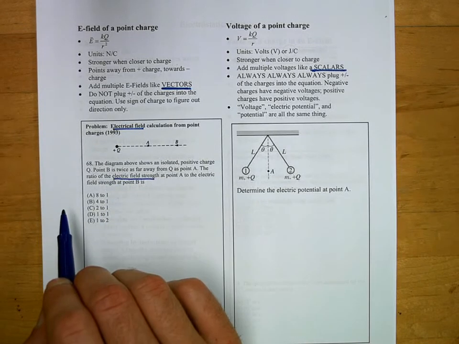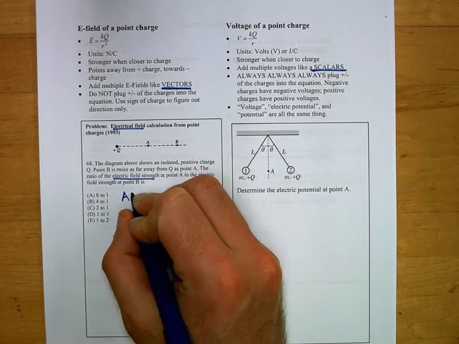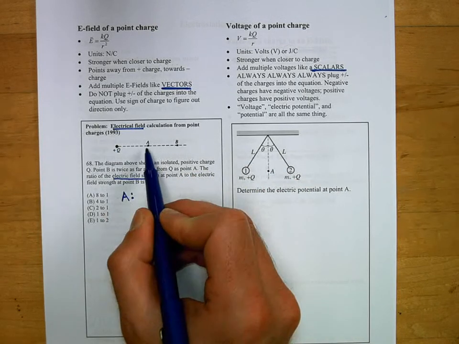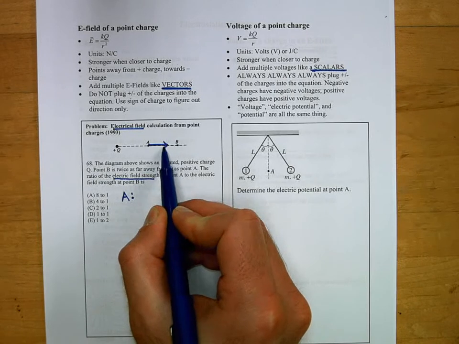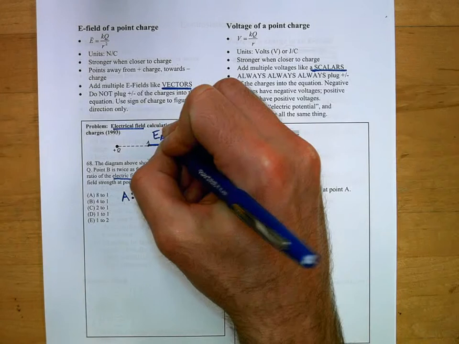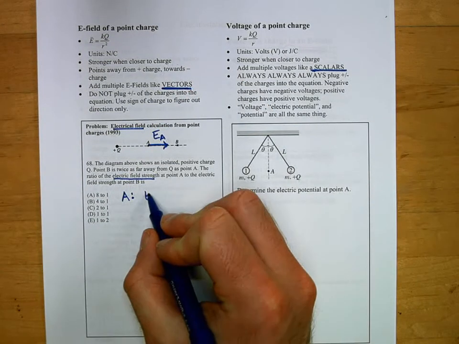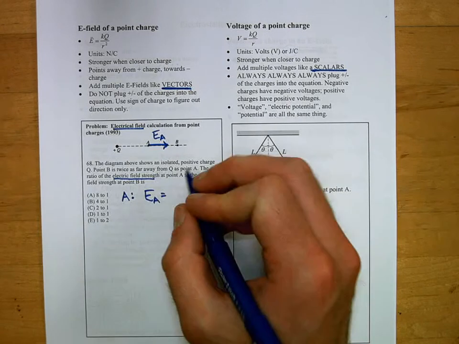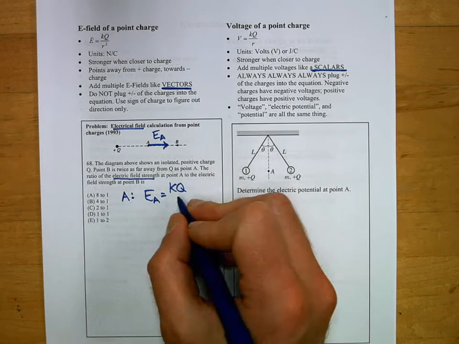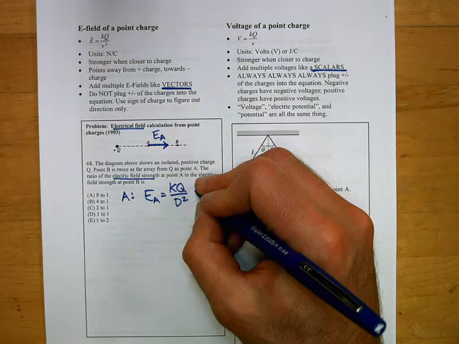Okay, so at point A, the electric field, since it's a positive charge, points away. I'll call this electric field at point A, E of A. So electric field at point A is K times Q all over the distance squared. And of course that's going to the right.